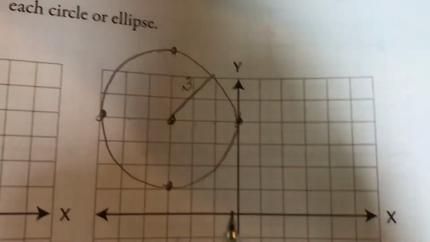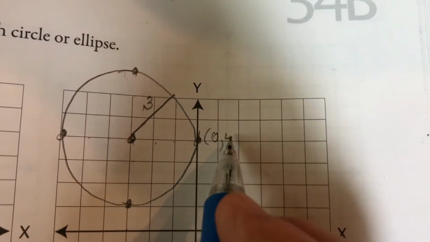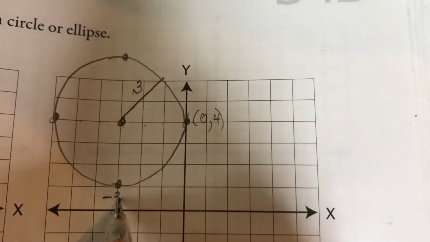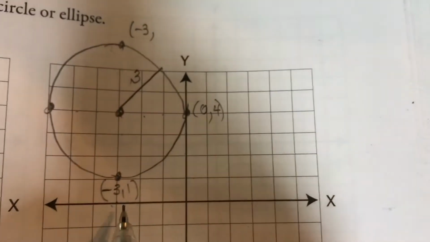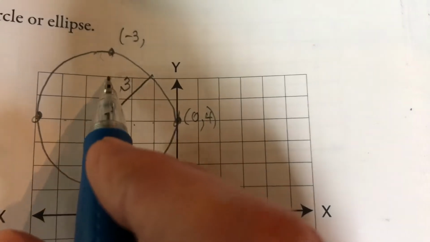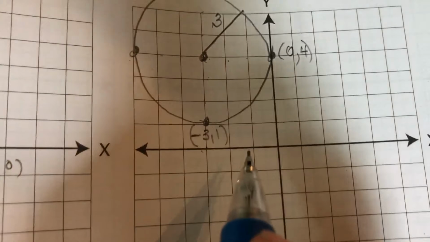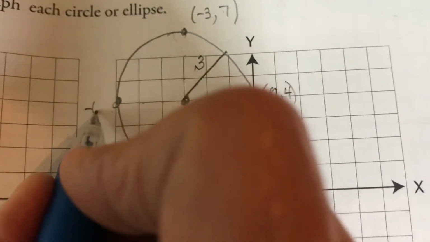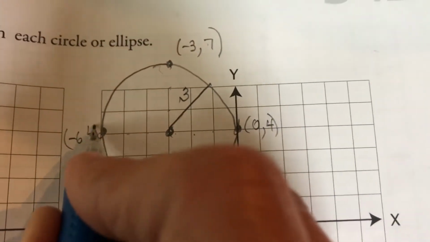Now, look at your point right here. This is the point 0, 1, 2, 3, 4. This point, 1, 2, 3, is a negative 3, 1. That means this point is a negative 3, 7. Okay, and this point right here is 1, 2, 3, 4, 5, 6, negative 6, because I went left 6, and then 1, 2, 3, 4. So that's my point, negative 6, 4.